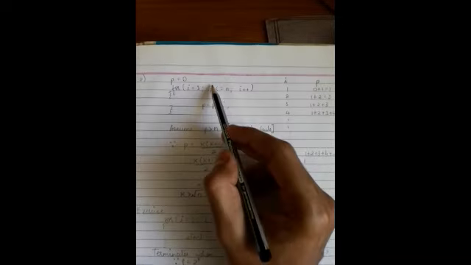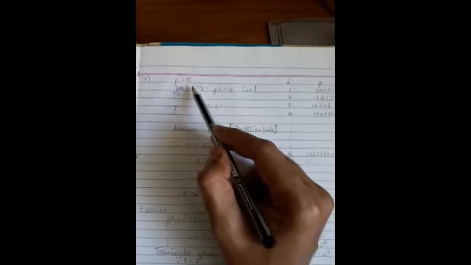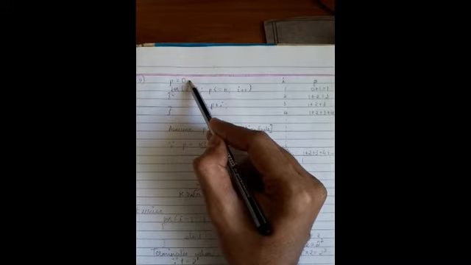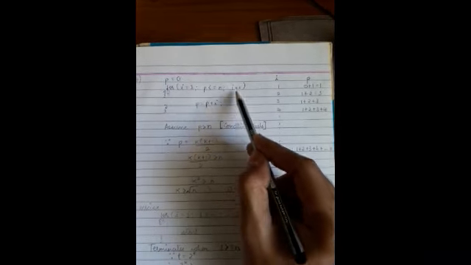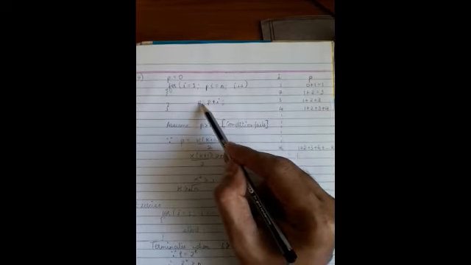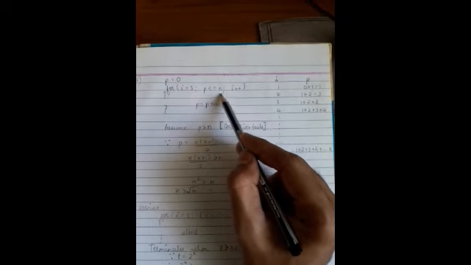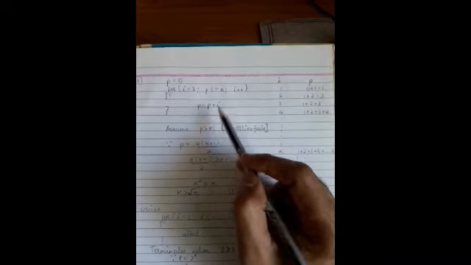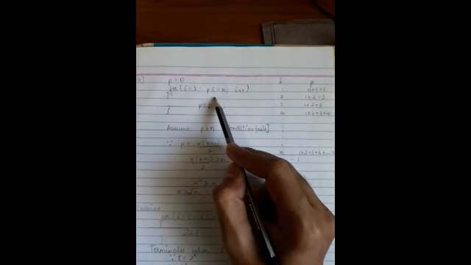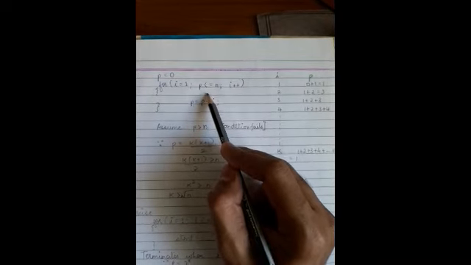In the next example, I have another algorithm over here where the p value is initialized to 0. I have a for loop, and inside this the value of i after every increment is added to p, and there is a condition which is checked, p less than or equal to n. So let's find out the time complexity of this particular algorithm.